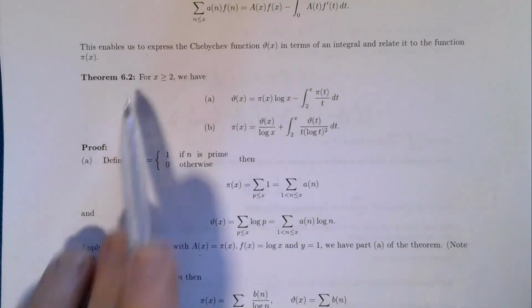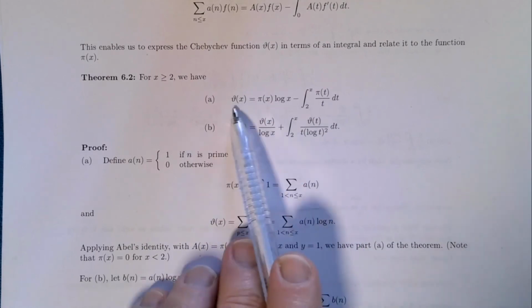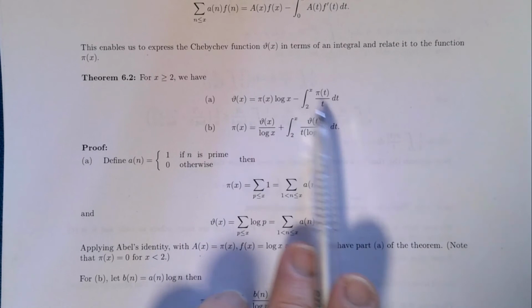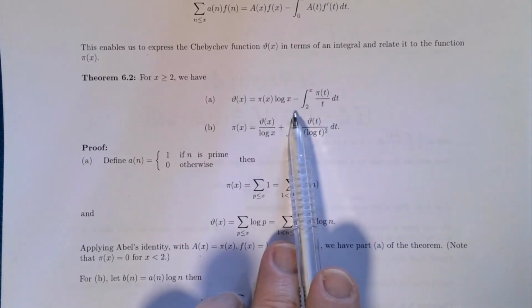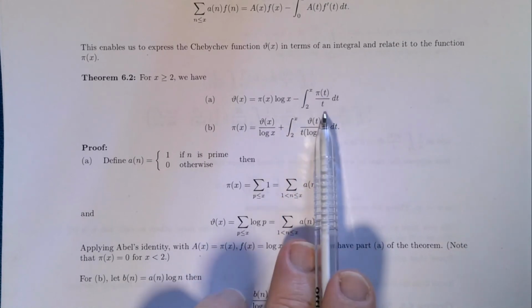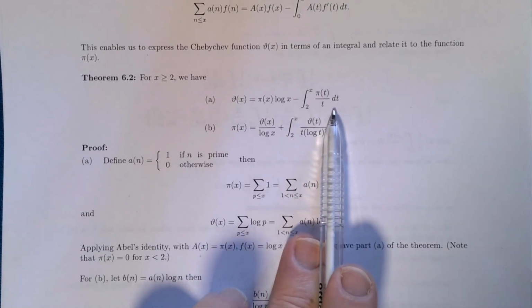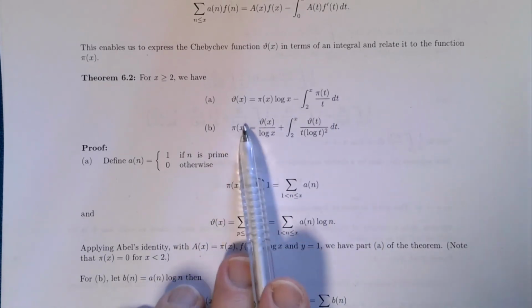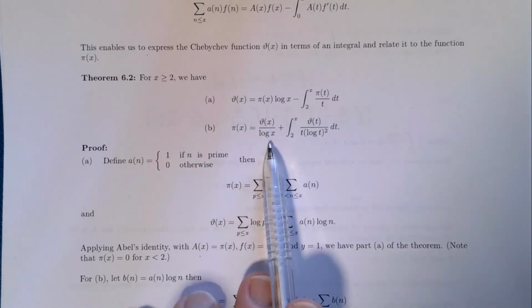So here are our two formulae. Theta of x is equal to pi of x log x minus this integral, which is the integral from 2 up to x of pi of t over t dt. And alternatively, we can also write pi of x in terms of theta of x, and so pi of x is theta of x over log x plus this integral.